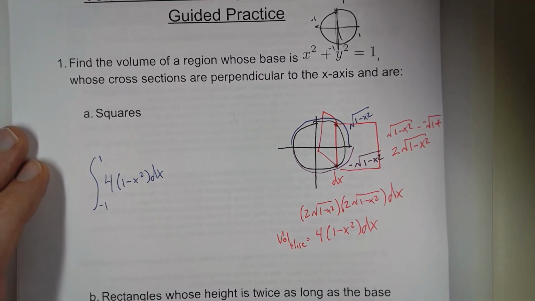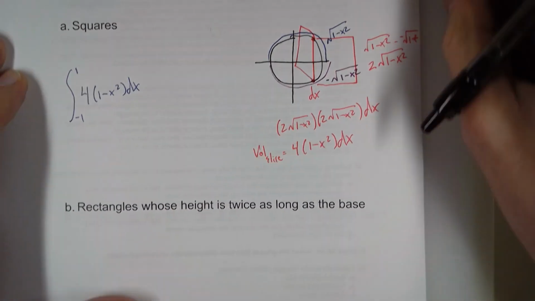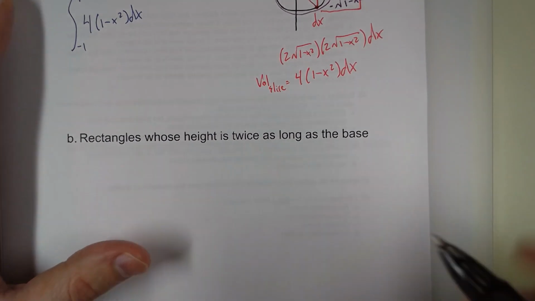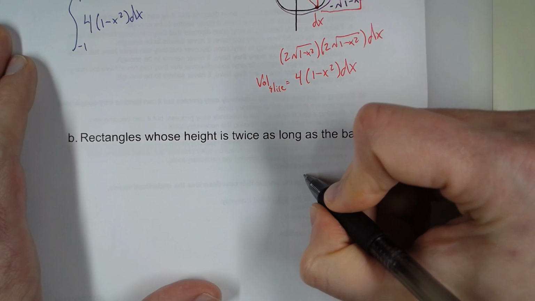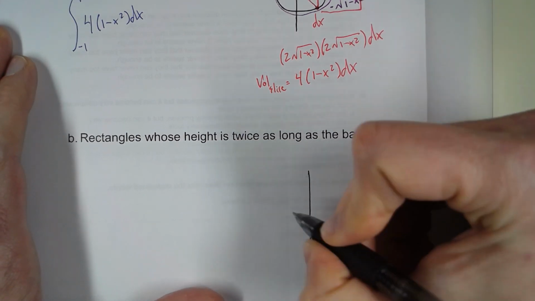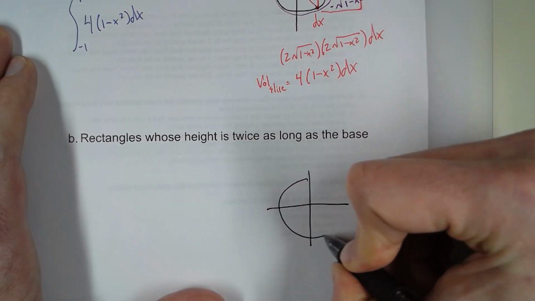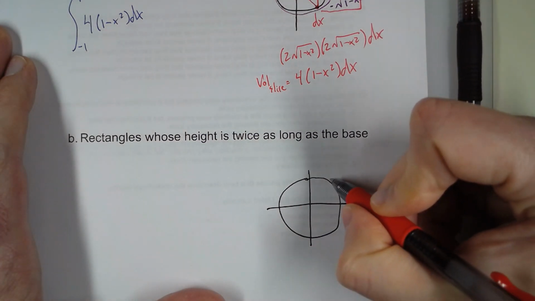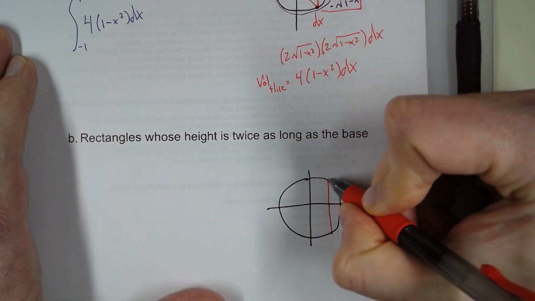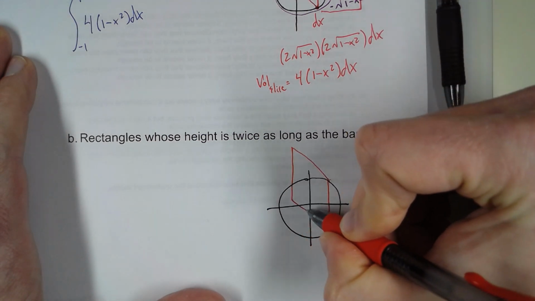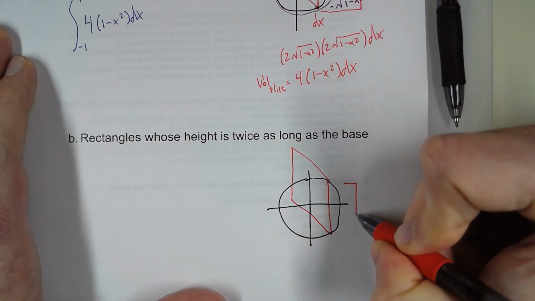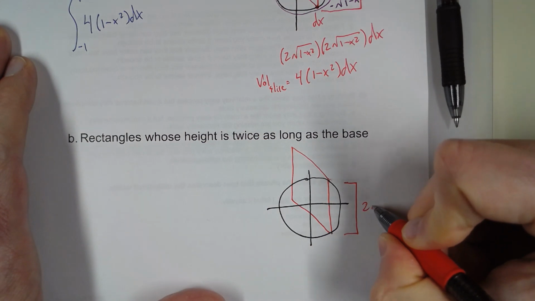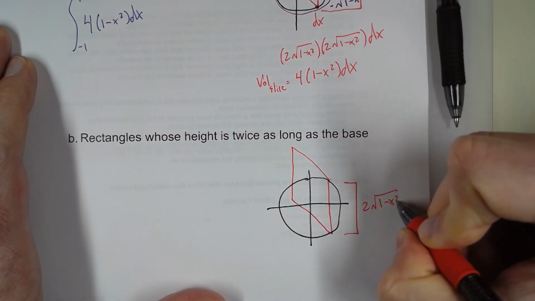For letter B, the work is very similar, except now the height is twice as long as the base. Here is the base, which we already said is 2 square root of 1 minus x squared.